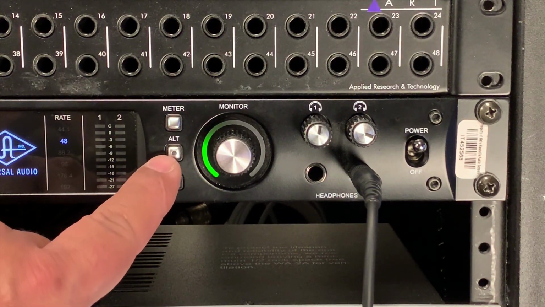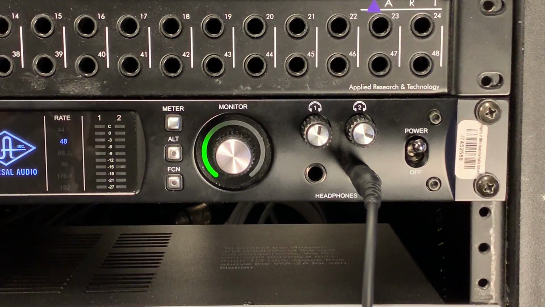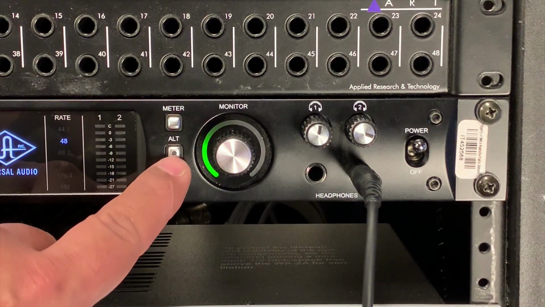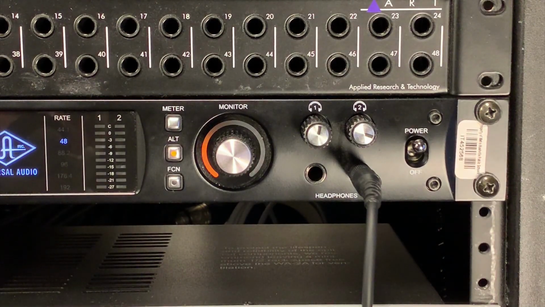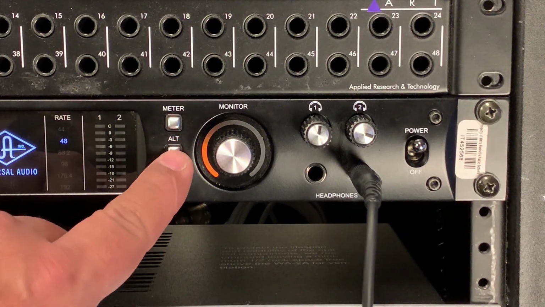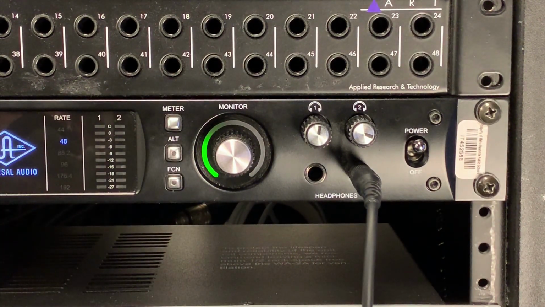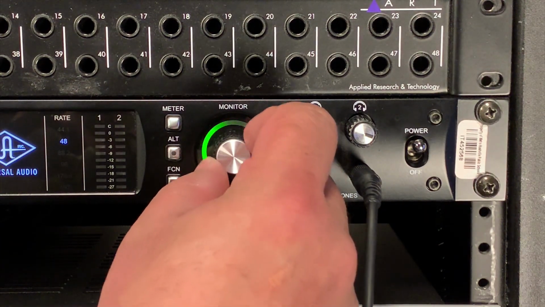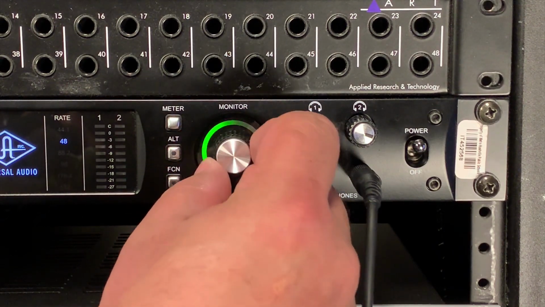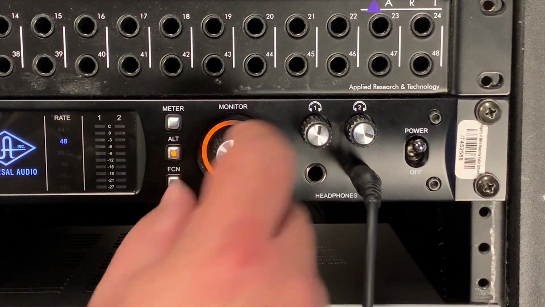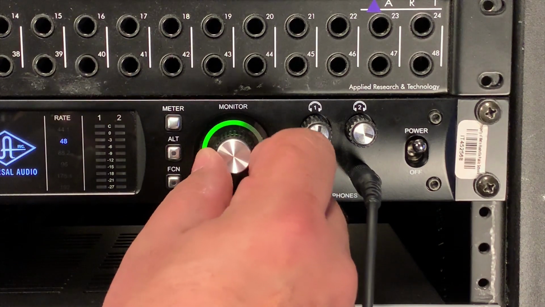Alt stands for alternate, and what this does is, you know how we have 4 speakers plugged into the studio? The big speakers are going to be green. They're going to be the main monitors, and if you press the alternate button, watch what happens to that color. It changes to orange. So anytime you hit alternate, that's going to go to the small speakers, and when you turn alternate off and it's green, it's going to go back to the big speakers. This monitor knob obviously is the volume knob for both sets of speakers. So if you go to alternate, that's going to bring the volume up and down. If you go to green, which is main monitors, that's going to bring the volume up and down.